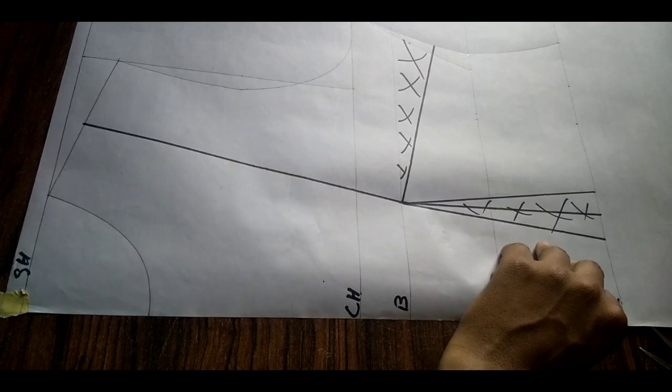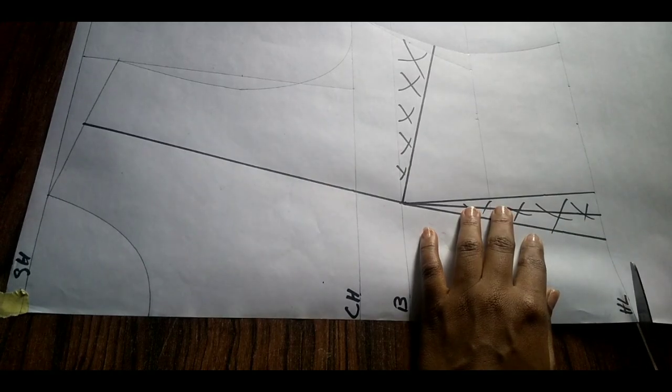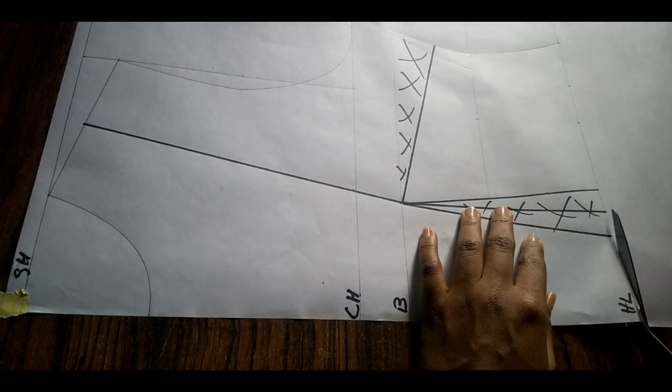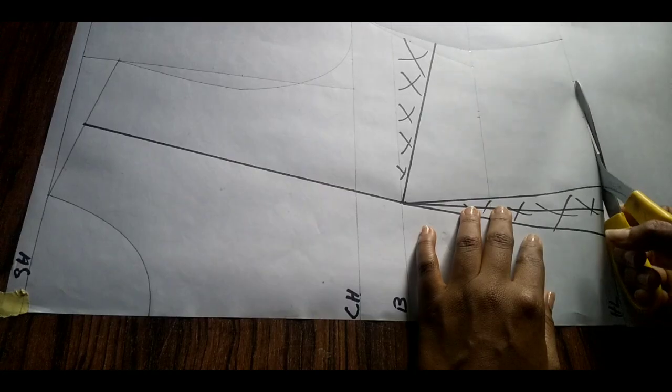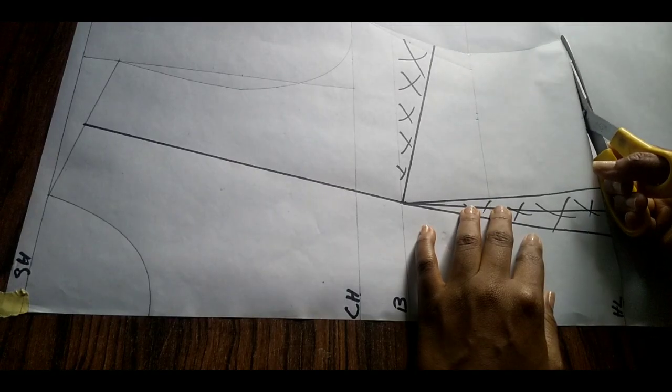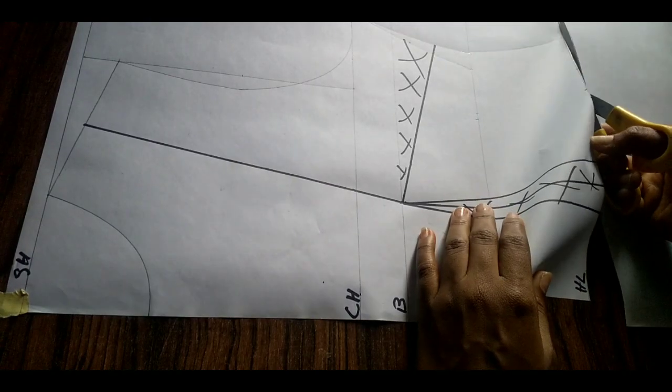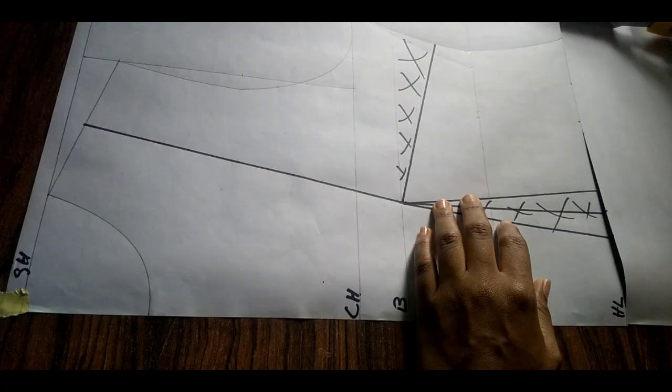After doing that, I'm going to cut round this. Though when I reach the side where I have my side dart, I'm going to give it a little bit of space. I'm not going to cut exactly at the line so that when I close off my side dart, I wouldn't have anything shortened.